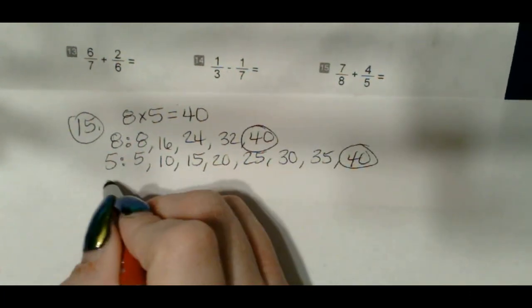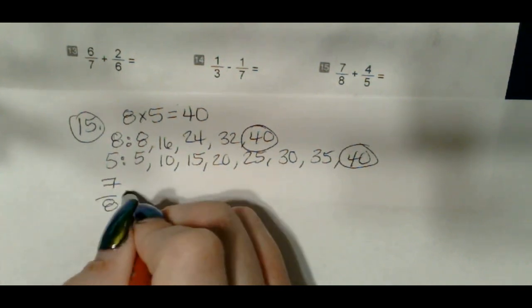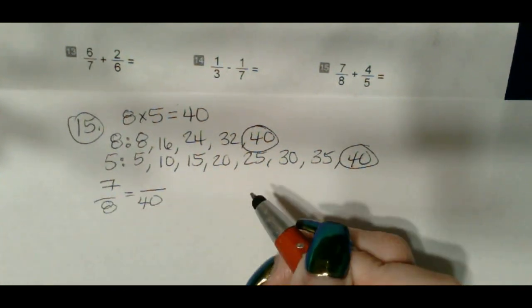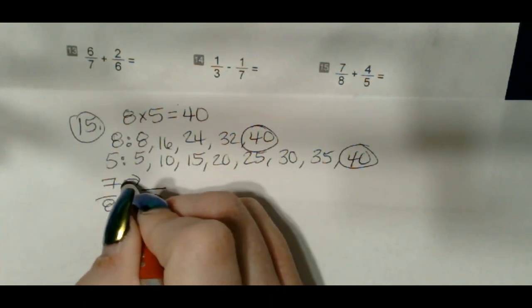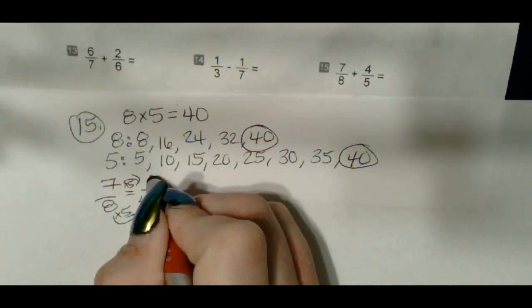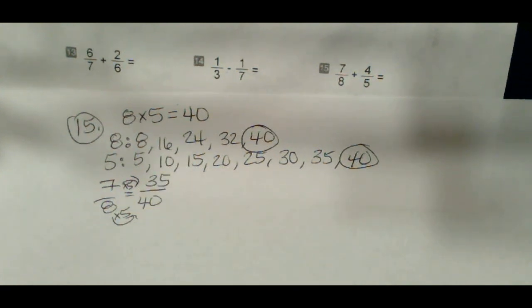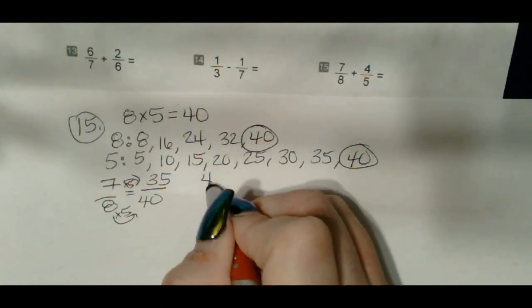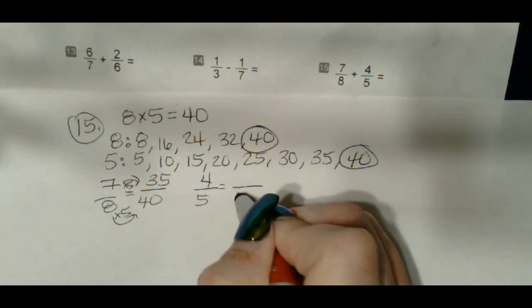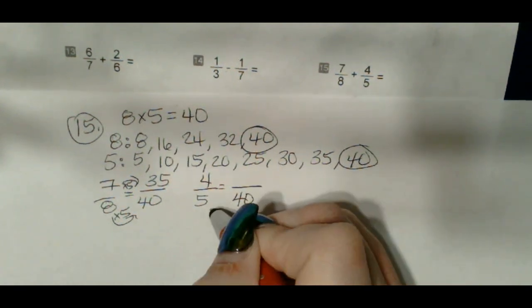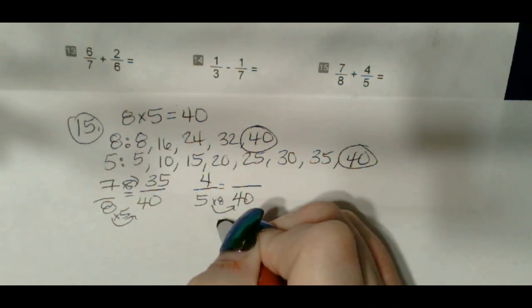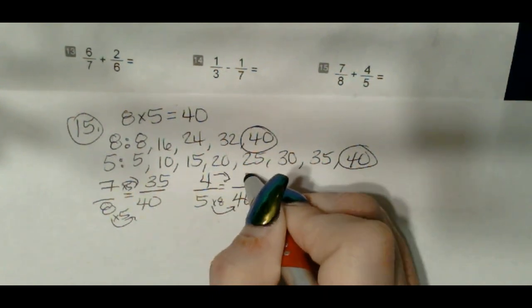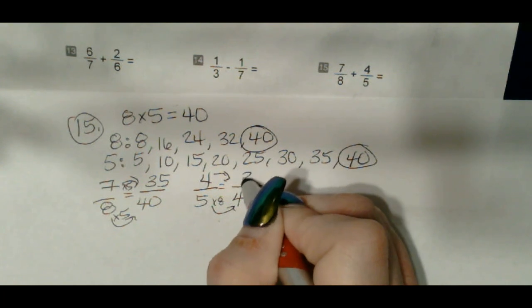So let's rewrite it. 7 over 8. Our denominator used to have an 8 and now needs a 40, so that'd be multiplying by 5. So whatever you do on the bottom, you need to do on the top. 7 times 5 is 35. 4/5. 5 times 8 gives me 40, so whatever I do on the bottom, I do on the top. 4 times 8 is 32.